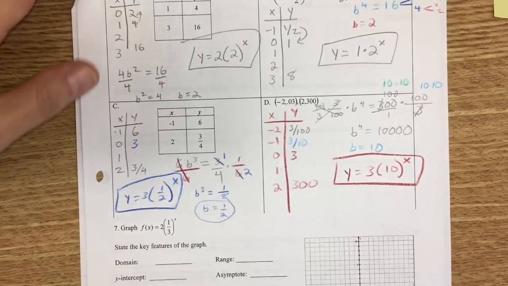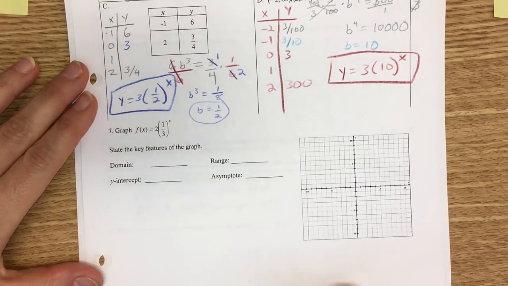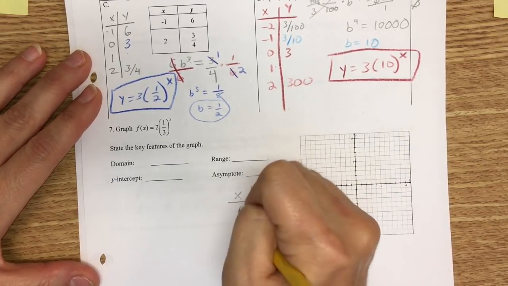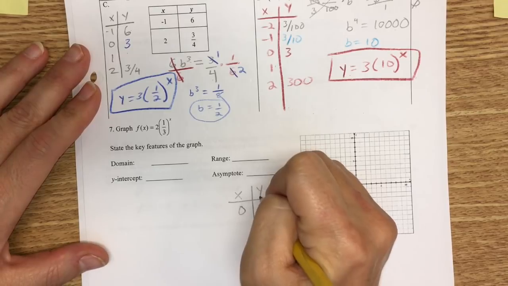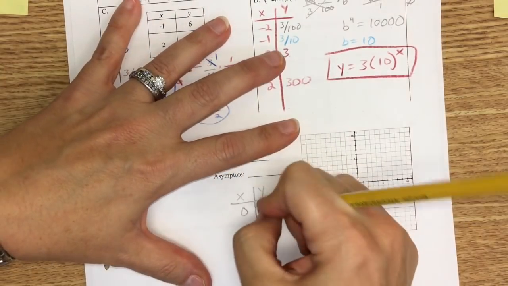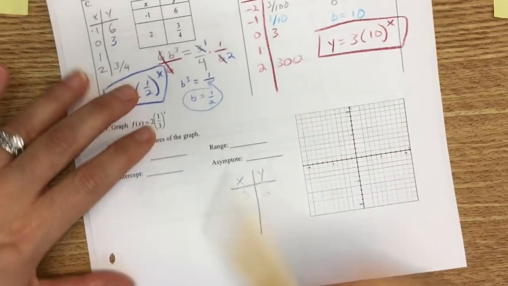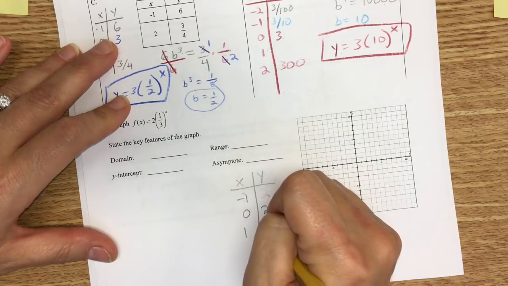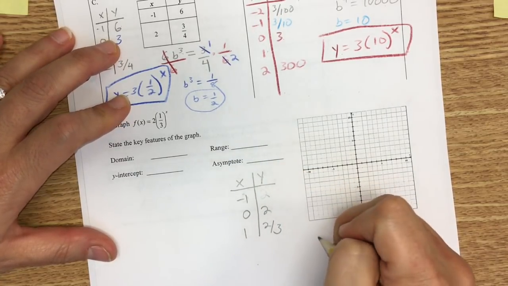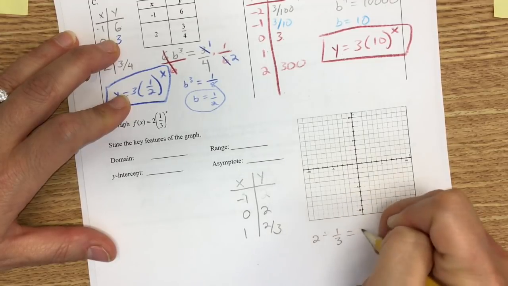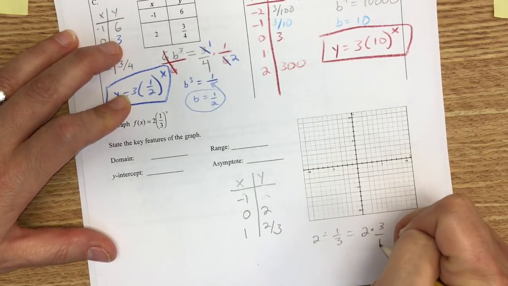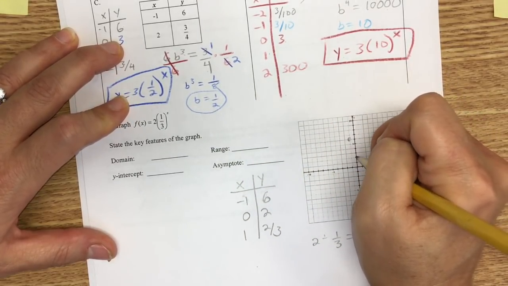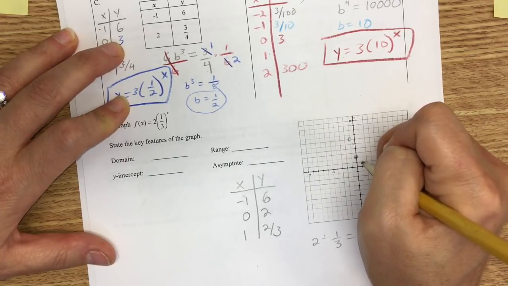All right. Graph the function and state the key features. So here we go. Let's make a table. I know my starting value is 2, so 0, 2. And I'm multiplying by 1/3. Oh, you know what? I should have made a -1. What's wrong with me? So 2 times 1/3 is 2/3. Now 2 divided by 1/3 is 2 times 3 over 1, which just gives me 6. So I've got -1, 6, 0, 2, 1, 2/3.